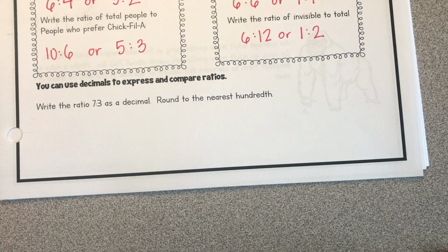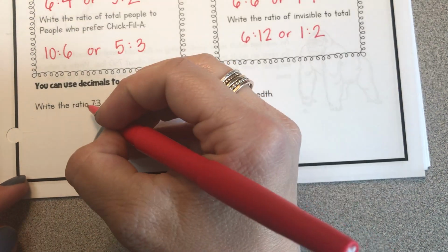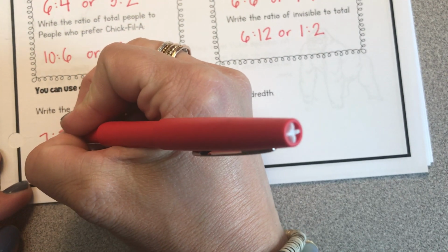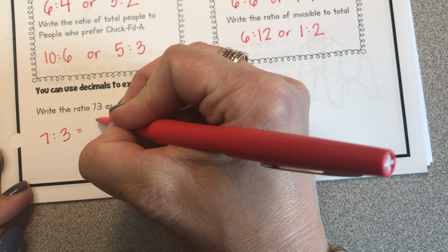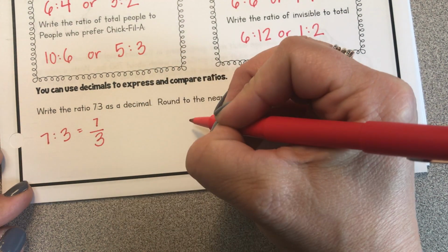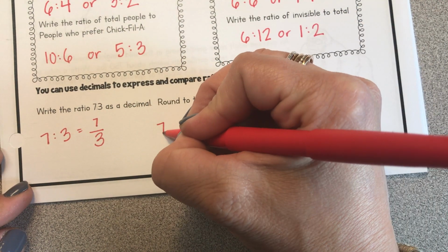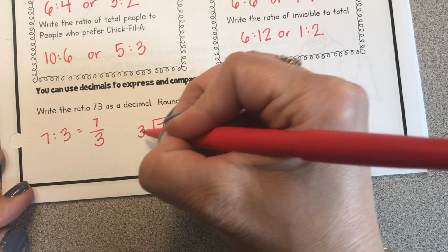This next part says you can use decimals to express and compare ratios. Write the ratio 7 to 3 as a decimal, rounded to the nearest hundredth. It's kind of hard to see, but it's written as 7 to 3, which would mean 7 over 3, which means that we can do 7 divided by 3.